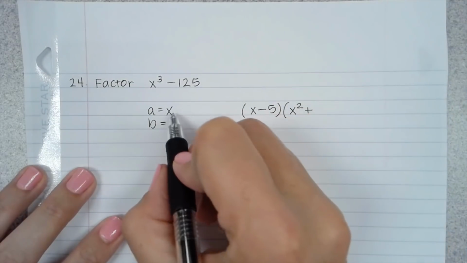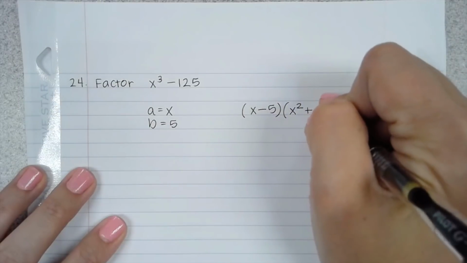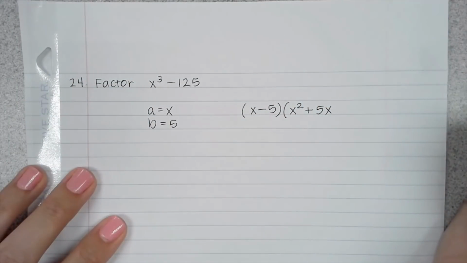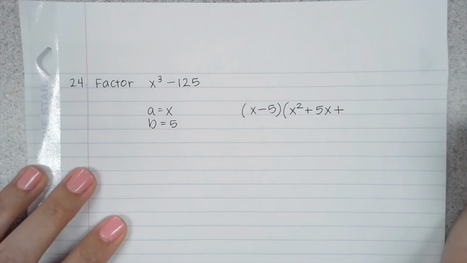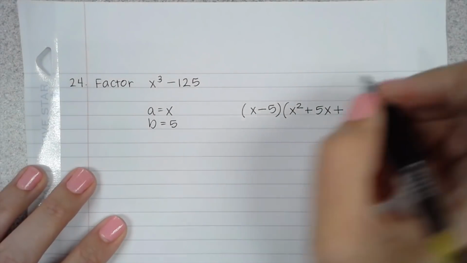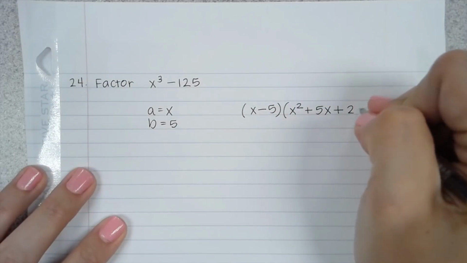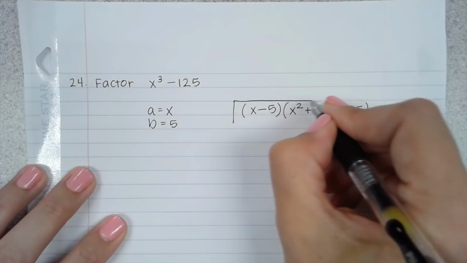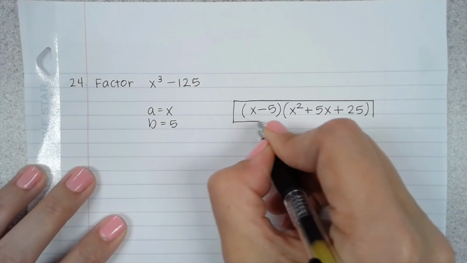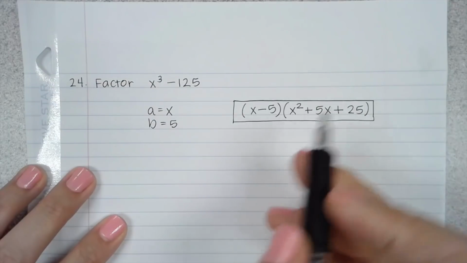Then you multiply these two factors together, so that gives you 5x. The last sign is always positive. And then to find the last part, you would square this part, so it would be 25. And so this is the answer to your question, the factored form of that difference of cubes.